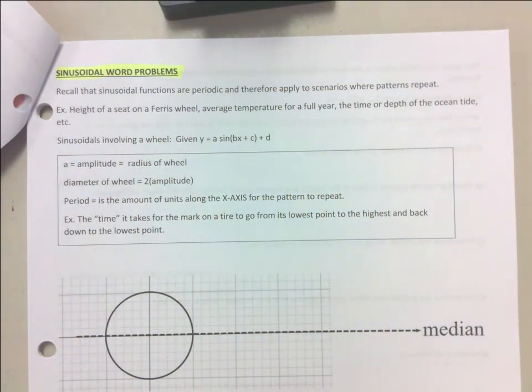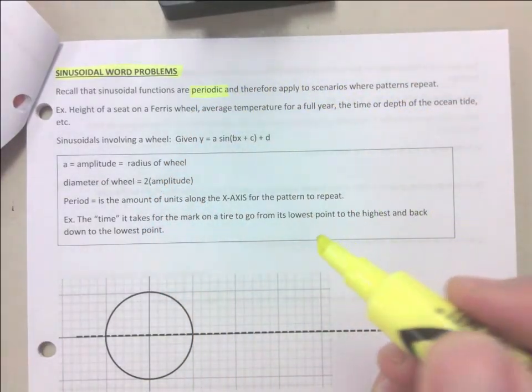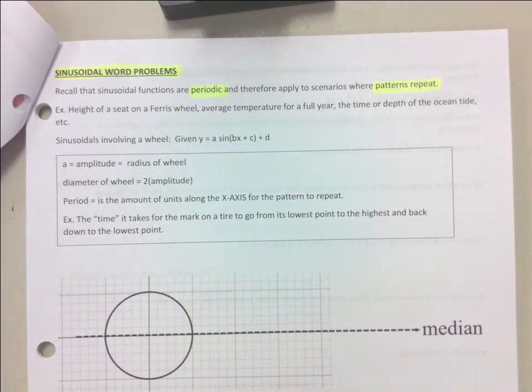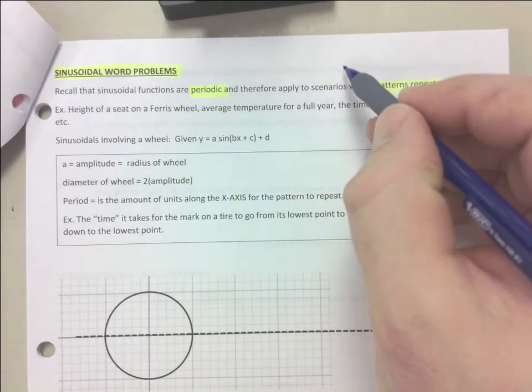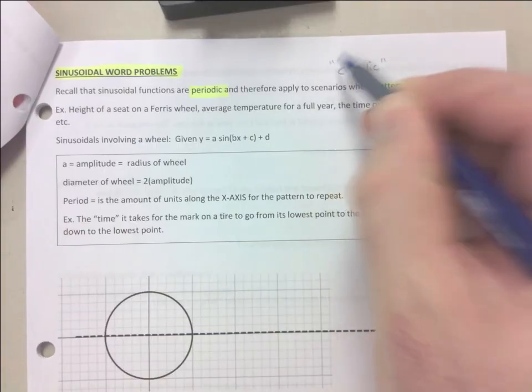Sinusoidal word problems. Recall sinusoidal functions are periodic, and that means that patterns will repeat. They're cyclic. Okay. There's a cycle. That's another word for it.